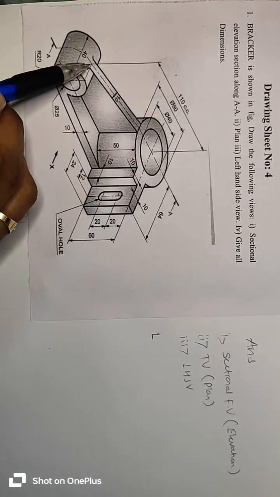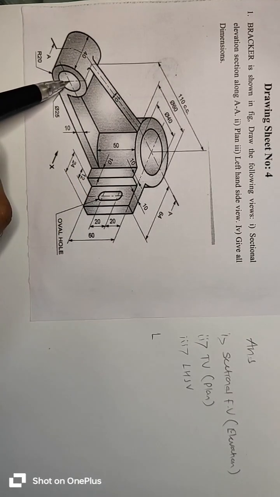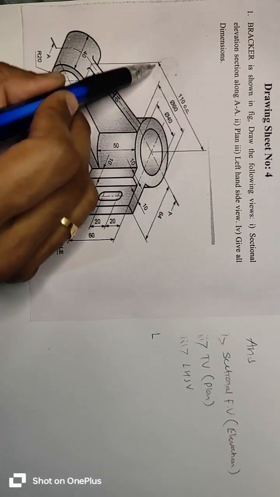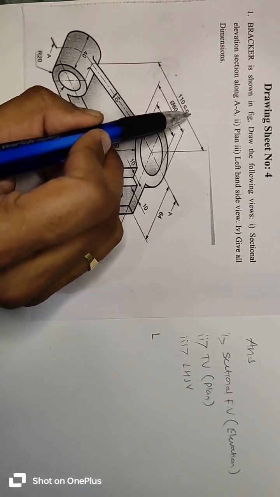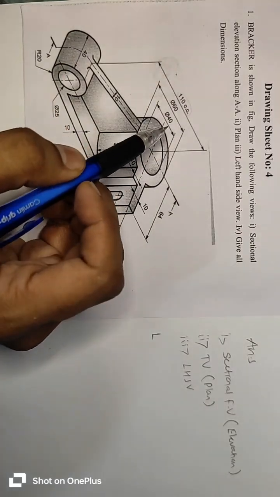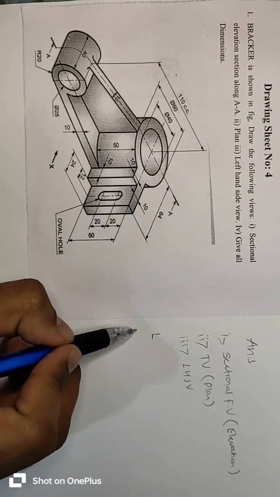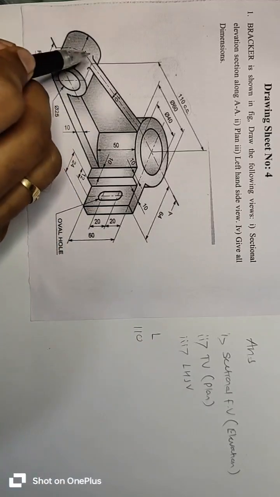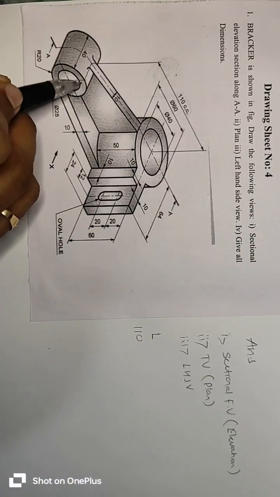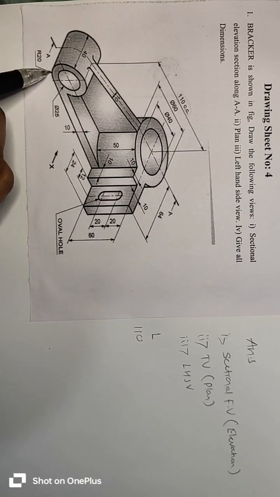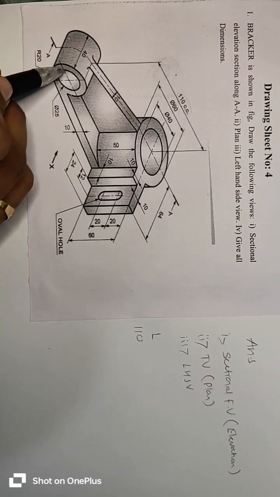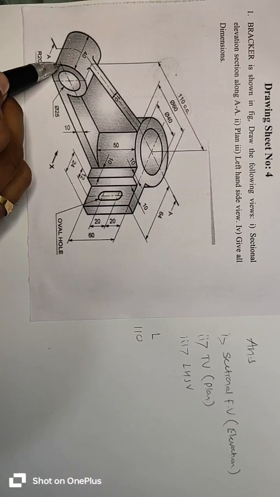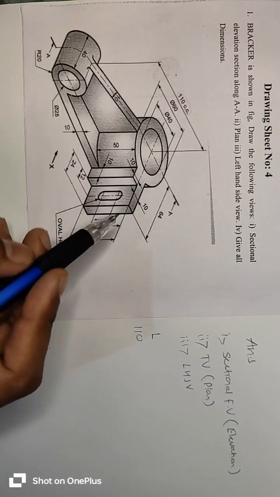The length here is, see, this distance from the center of the cylinder to the center of this vertical cylinder is 110 mm. The total length: this horizontal cylinder has an outer radius of 20, so from this center the extreme left point is at 20 mm.